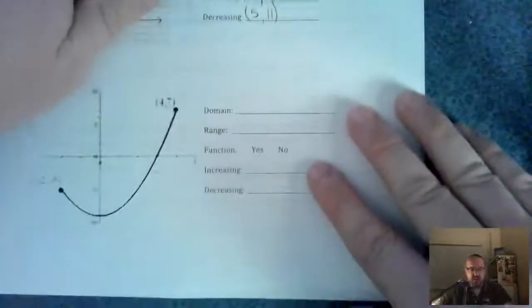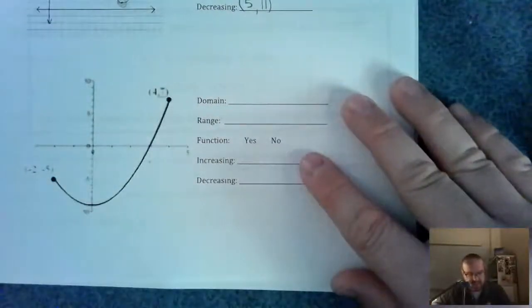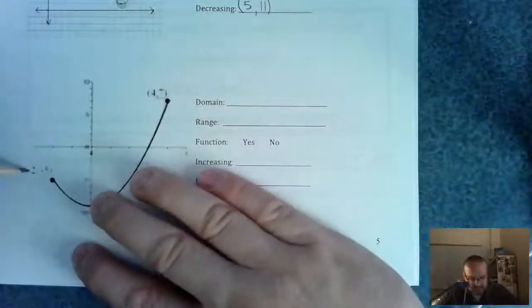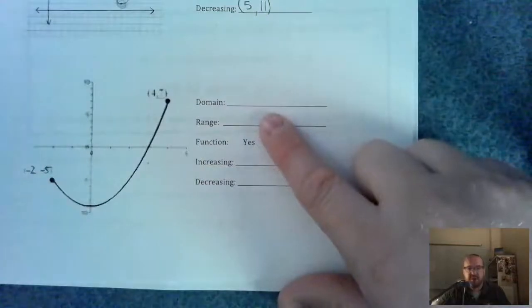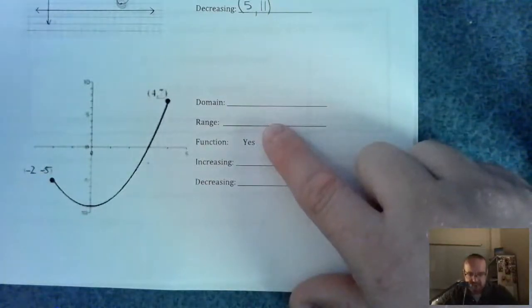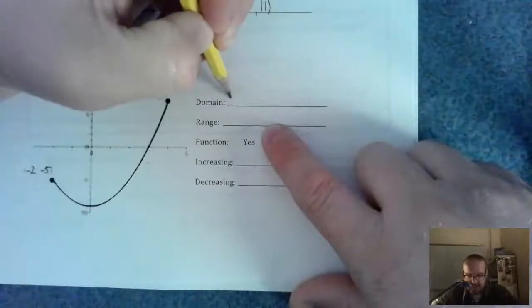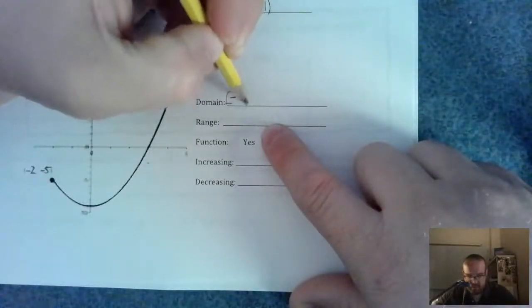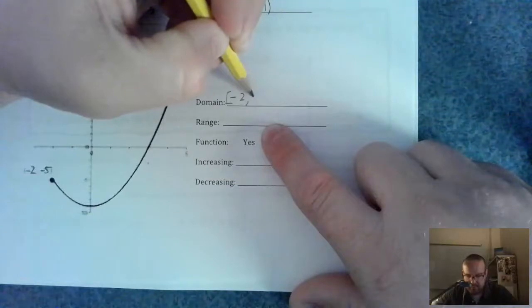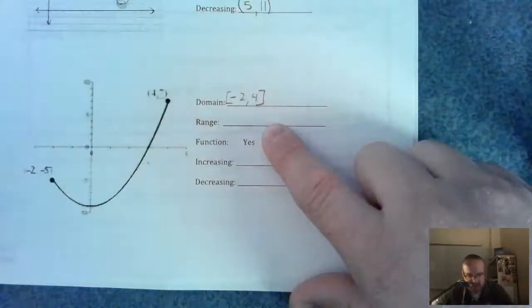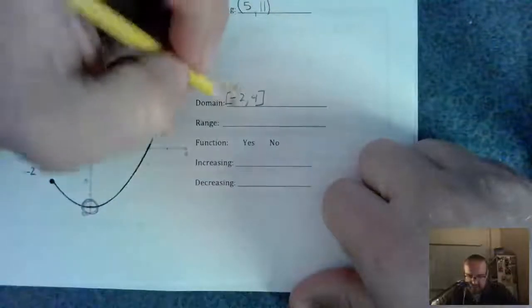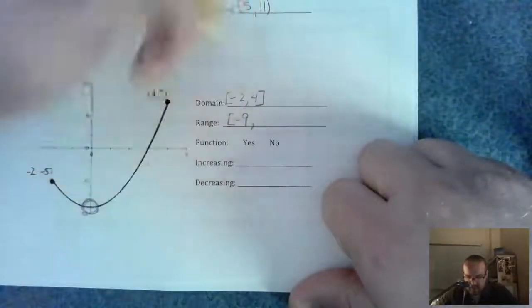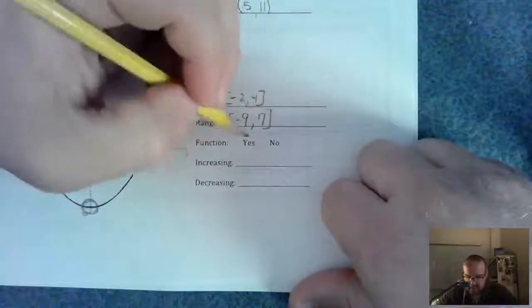All right, so we have this here. If we can't see that, this is -2, -5, and 4, 7. We're looking for the domain and the range. The domain, the smallest x value would have been -2 all the way to 4. For the range, be careful, don't just always go with the points here, but it looks like the smallest is right here. So it looks like it's including -9 all the way up to 7. It is a function.